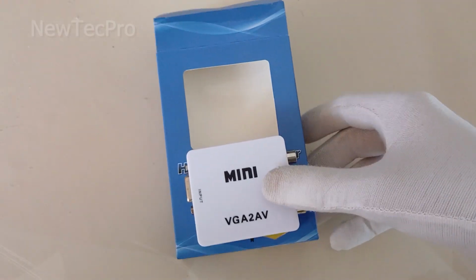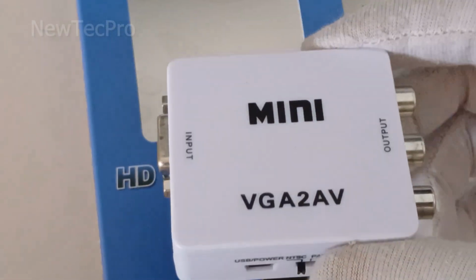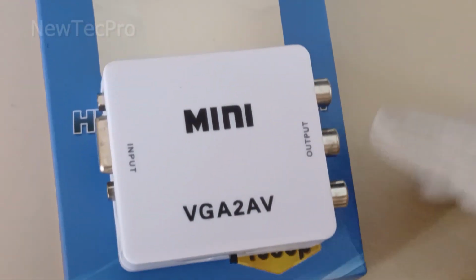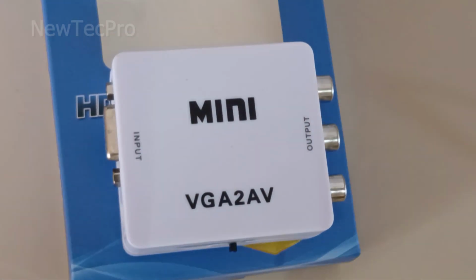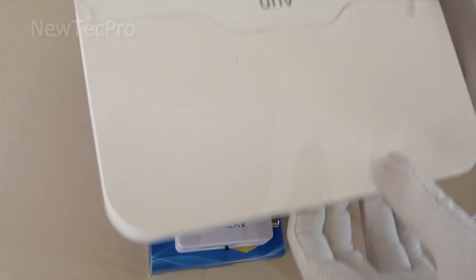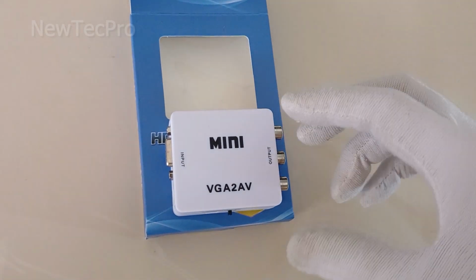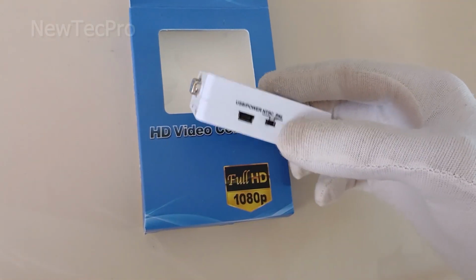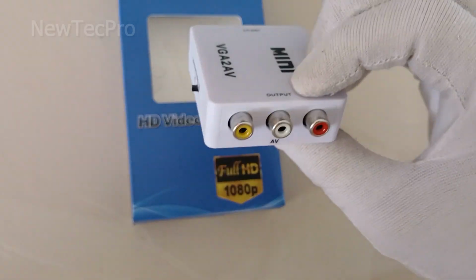A VGA to AV converter is a device that is used to convert a computer, CCTV, NVR, DVR, or CCTV VGA digital audio video signal into an analog AV signal.